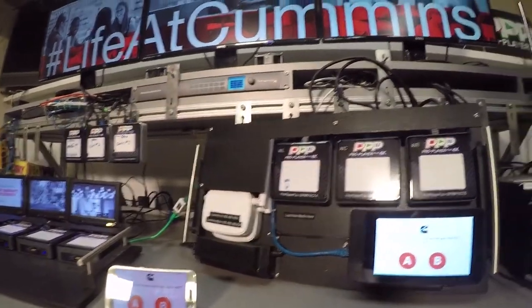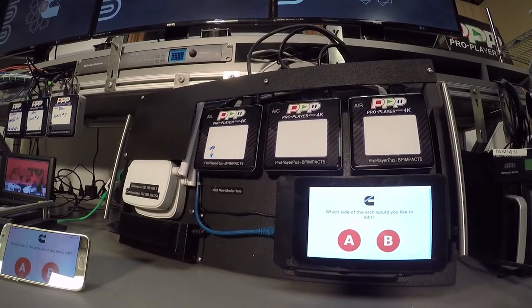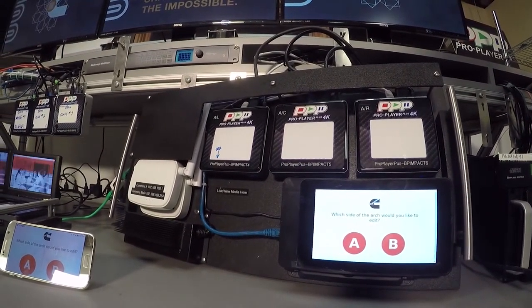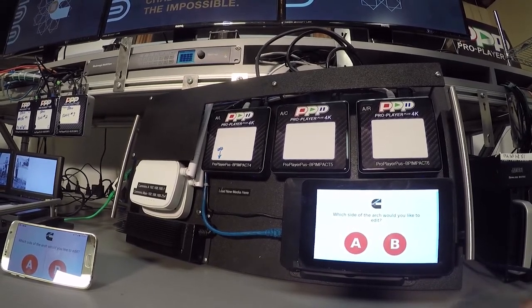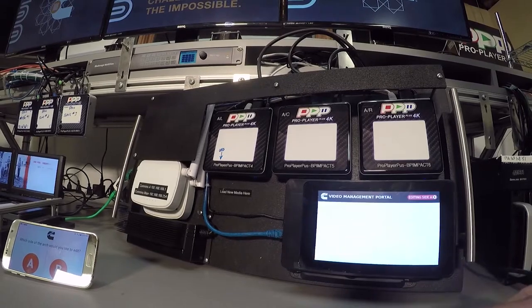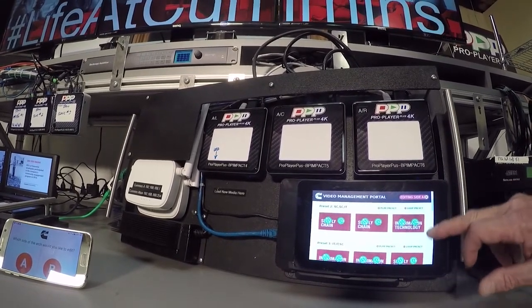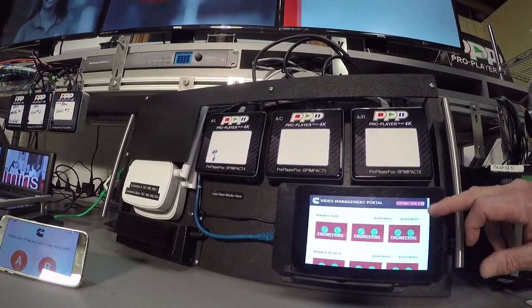When the system is first powered up, the 7-inch touchscreen will present a landing page. Here's where you can select side A of the monitor array or side B. Each monitor array has 3 monitors. So we'll select side A, press the A. You're now presented with 12 presets that you can select any one of to play or to loop.